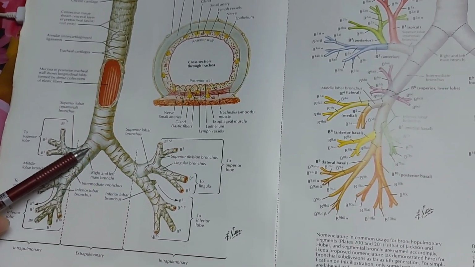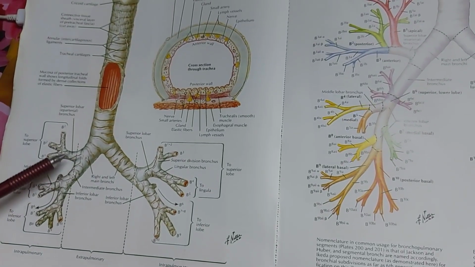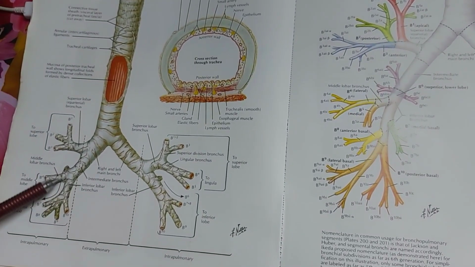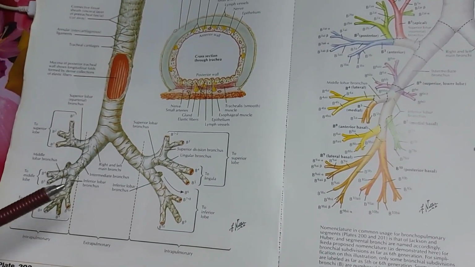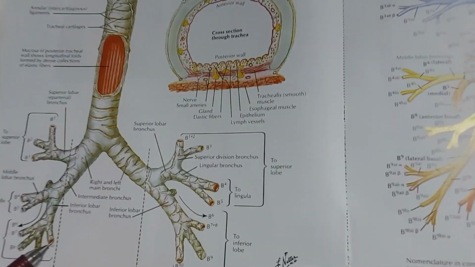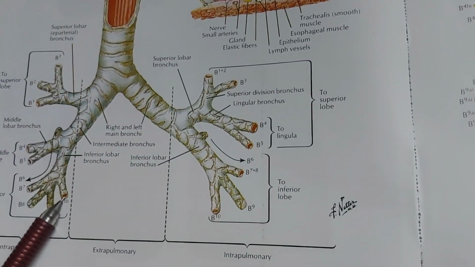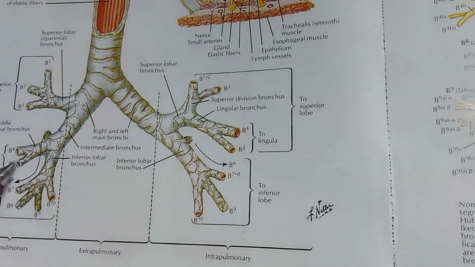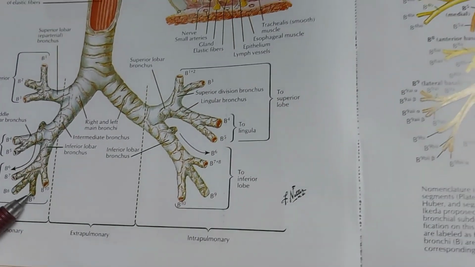Then this primary bronchus divides into the secondary bronchus. This secondary bronchus divides into the tertiary bronchus. This tertiary bronchus finally divides into the segmental bronchus. These are the segmental bronchi.